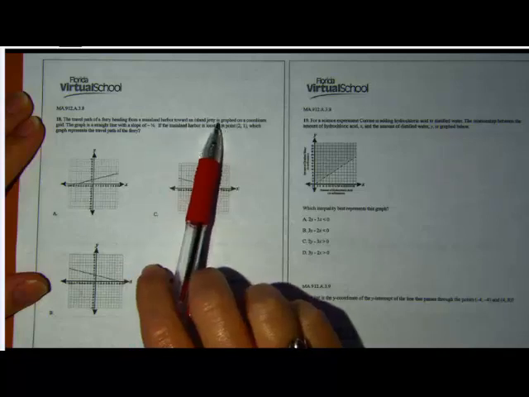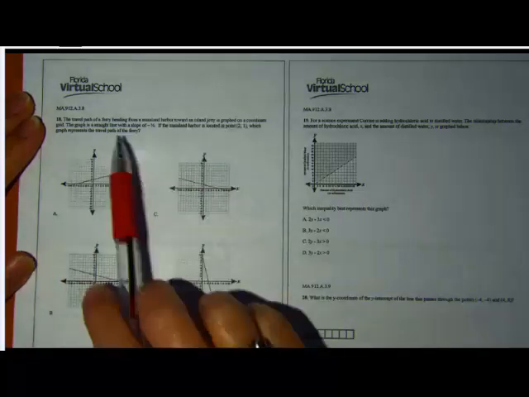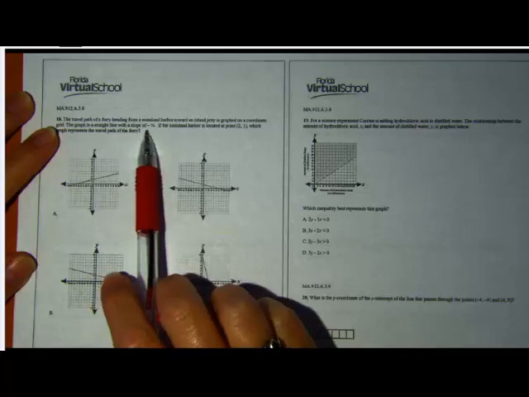jetty. One of these is the path. The graph is a straight line with a slope of -1/4. That's the key right there.